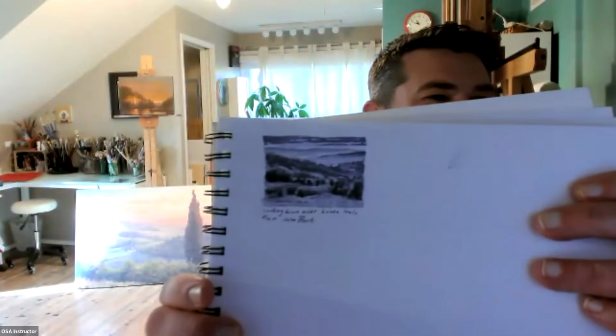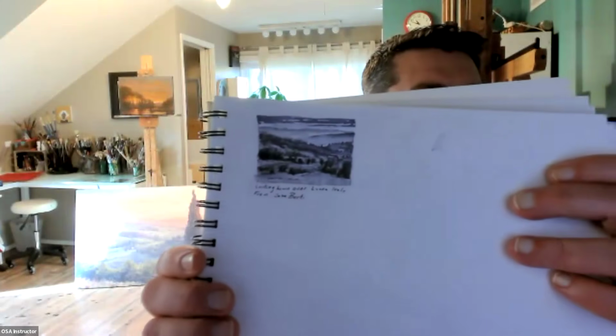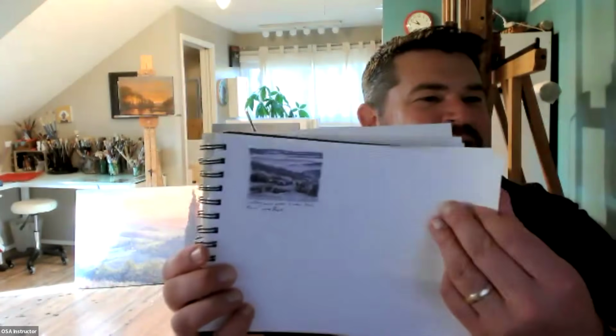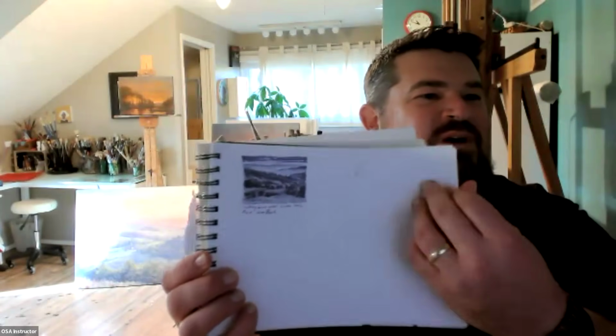Some of these, this is just a little tiny pencil sketch, just out of the window of our studio that we were painting in one time. And that was the only view, so I was just trying to figure out where to focus.